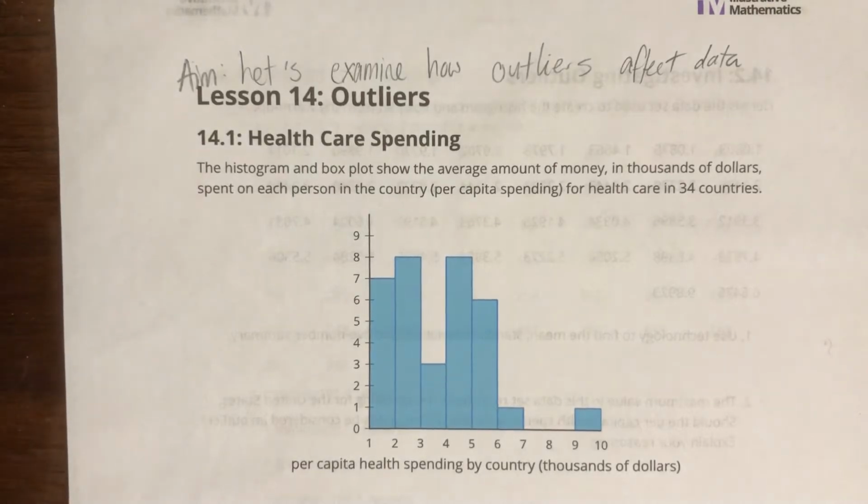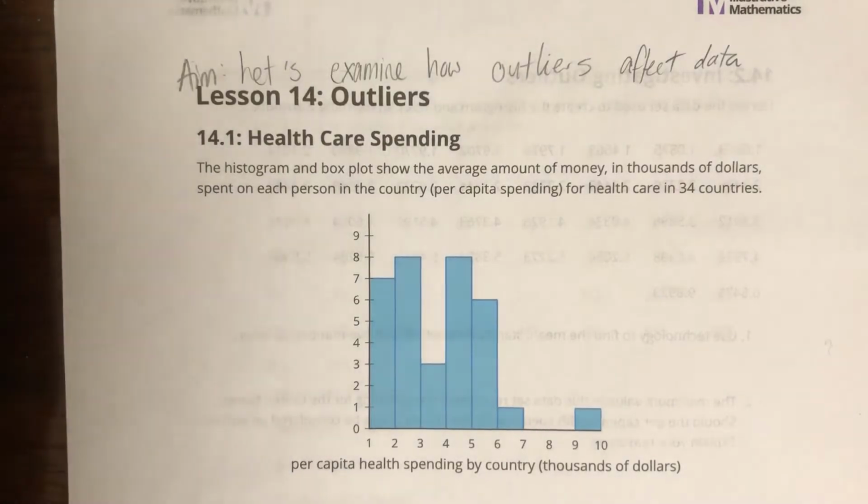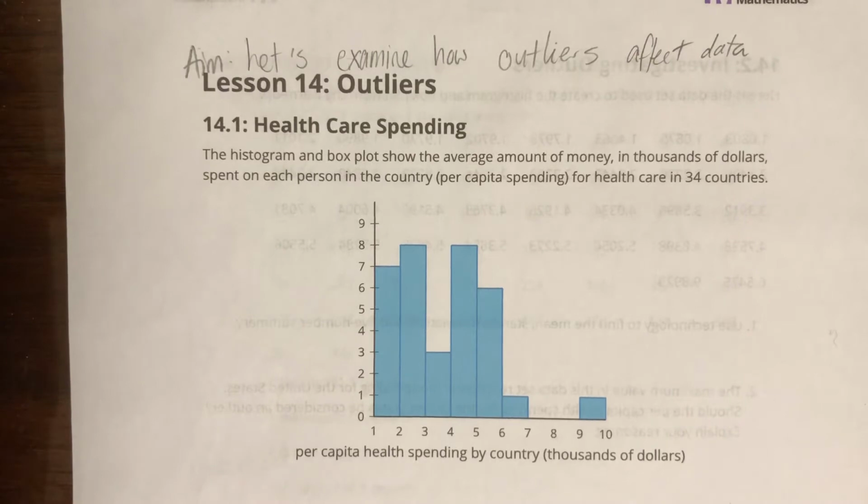Aim. Let's examine how outliers affect data. Our lesson will be on outliers, lesson 14. All right, so 14.1, healthcare spending. The histogram and box plot show the average amount of money in thousands of dollars spent on each person in the country, per capita spending for healthcare in 34 countries.